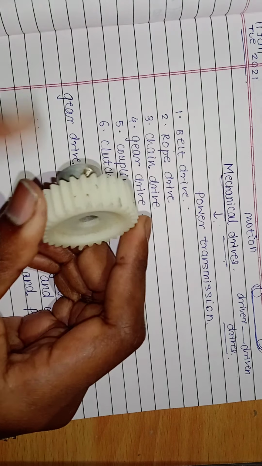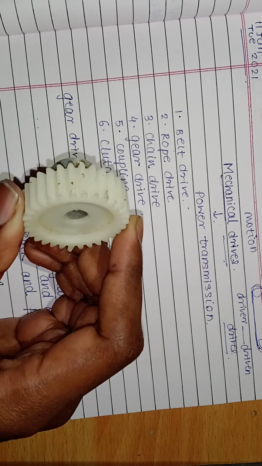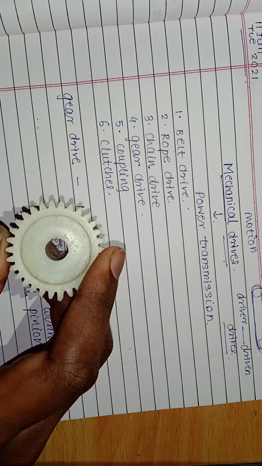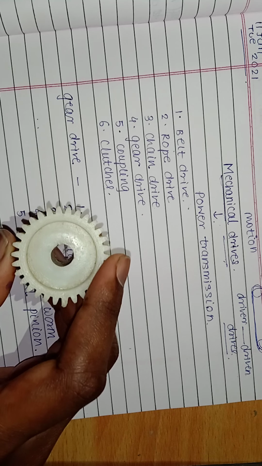Gears are toothed wheels that give a positive drive. One gear is mounted on a driving shaft and meshes with the other gear on the driven shaft.